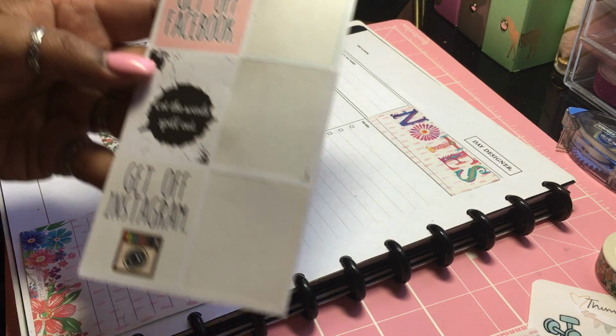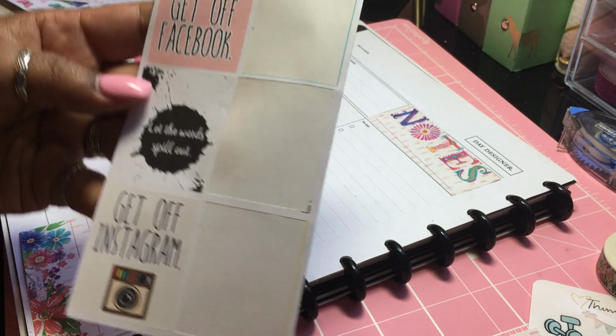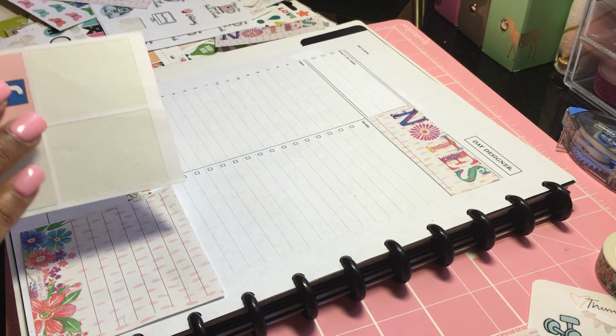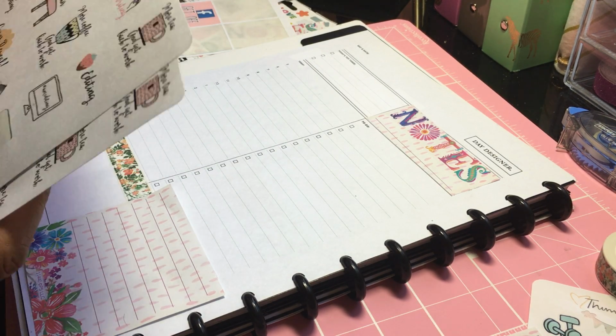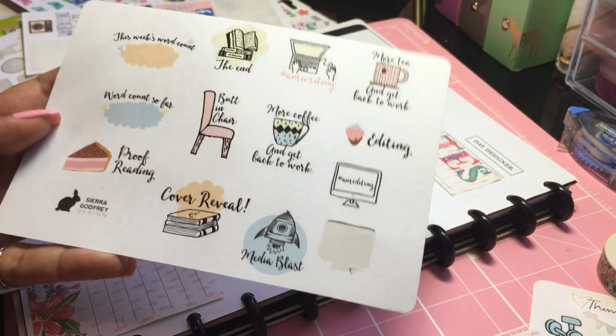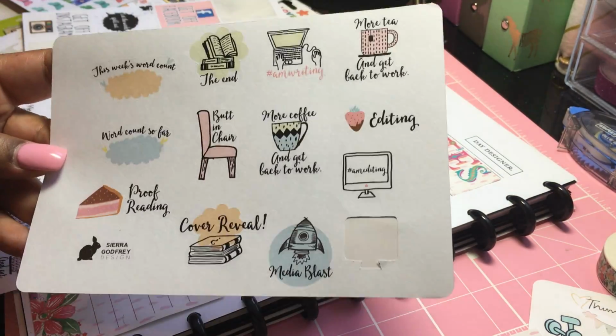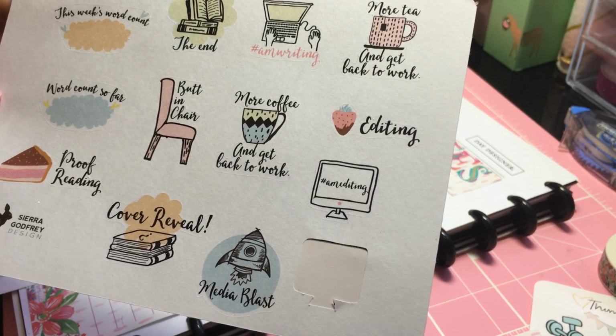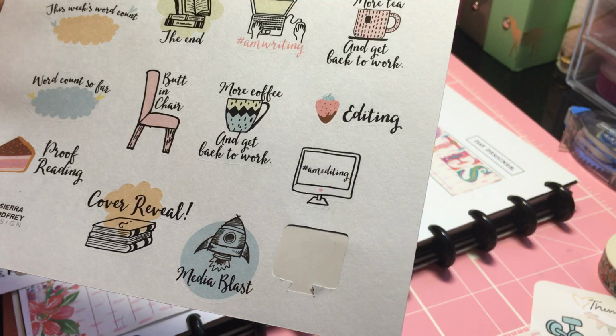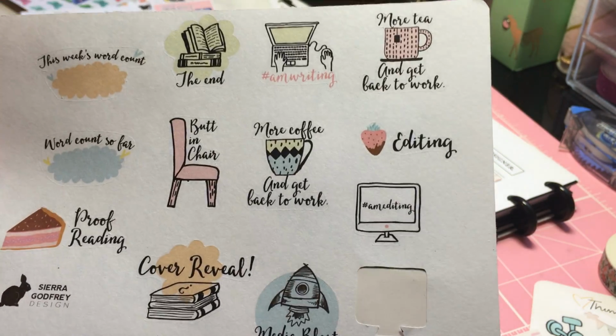I thought these stickers were really cute. I'll tell you the name of the shop in a minute. I have some stickers that are perfect for writers. If you are a writer, you will definitely be wanting to use these. So: the end, writing, back to work, more coffee, editing. I like the butt chair one.